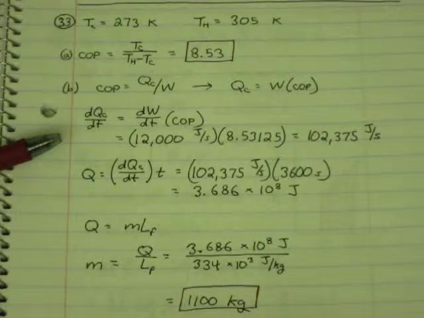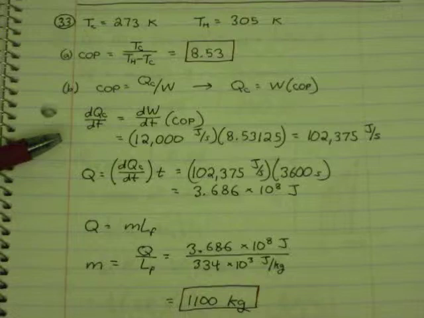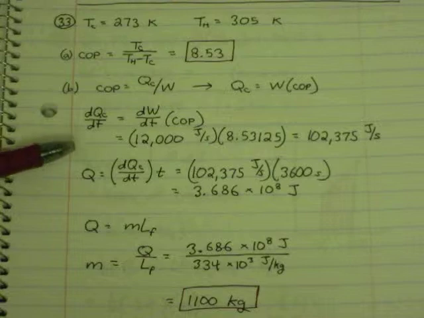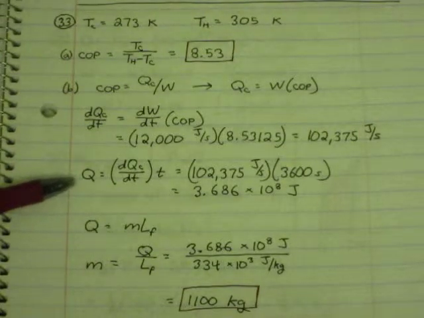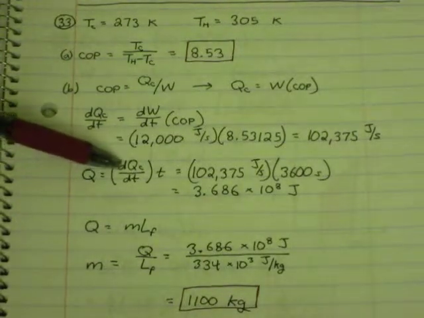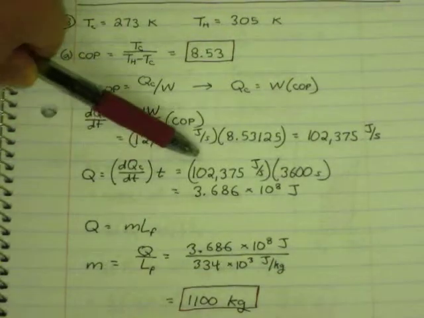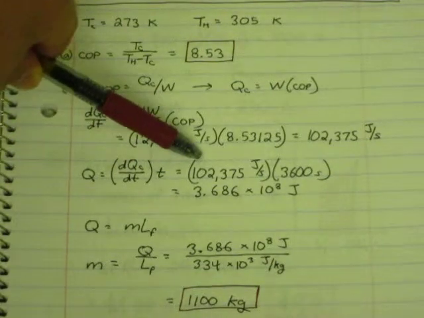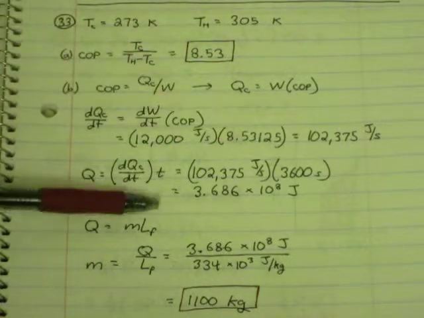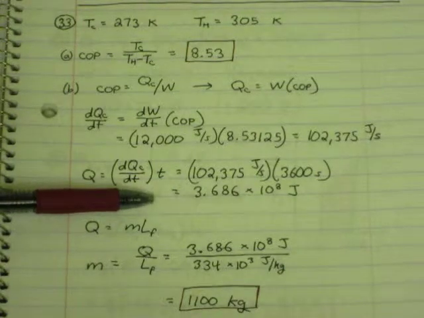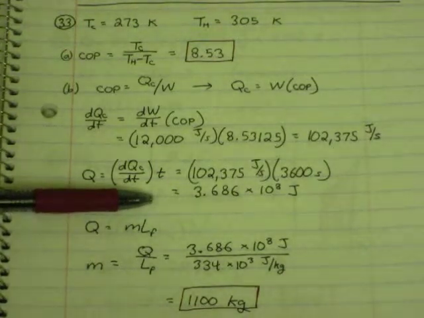Now, question B is asking how much water can it freeze in 1 hour? So we've just found the rate of heat extraction. Now we want to look at, in 1 hour, how much heat can it extract from the water. So it's going to be the rate of heat extraction times the time. There's the rate, 102,375 joules per second, times 1 hour, so 3,600 seconds. And we get that the total heat extracted from the water will be 3.686 times 10 to the 8th joules.